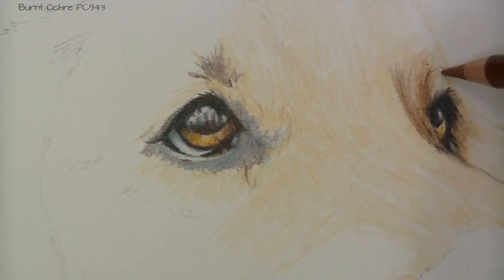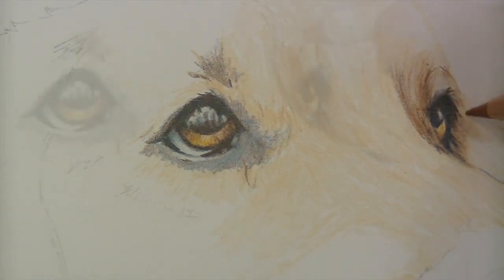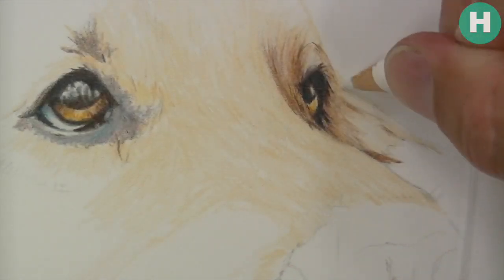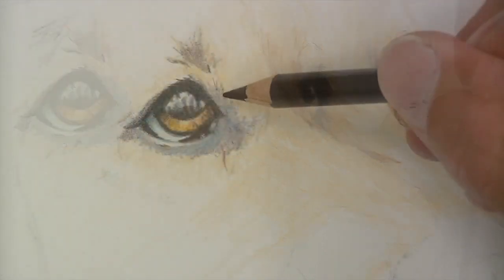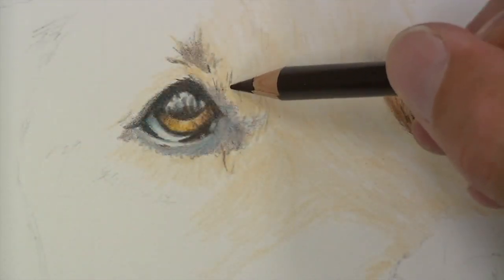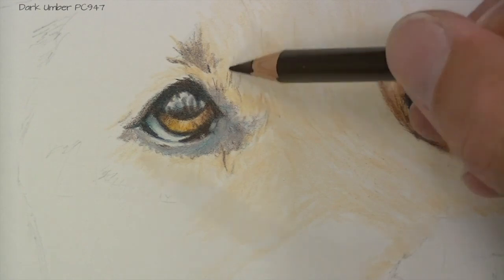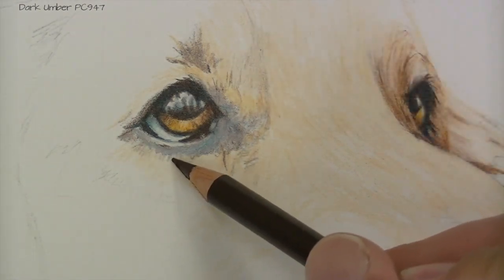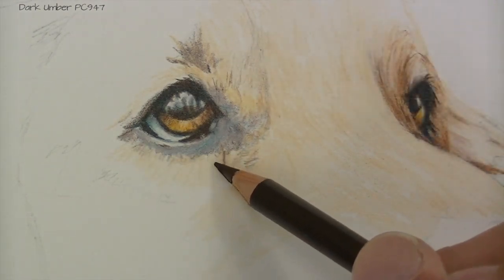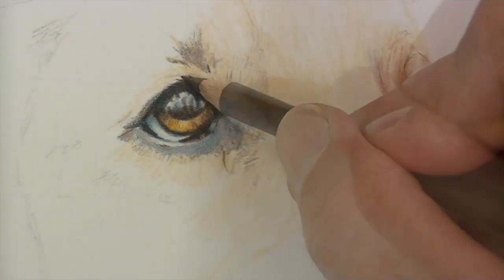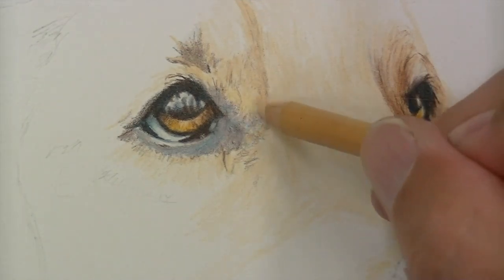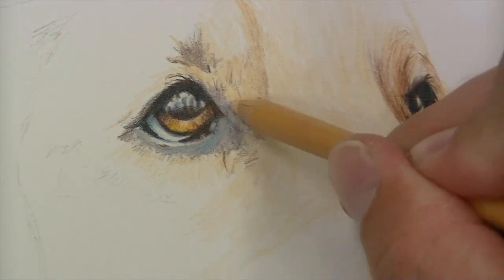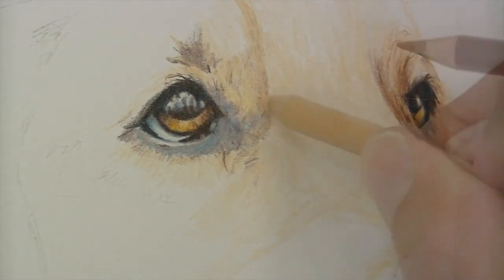Now, here again, there's going to be some areas where light is hitting the fur intensely, so we'll need to burnish those areas using a white. We can continue to work all around the eyes and the different portions of the face using this combination of colors. We're going to be using this combination throughout the drawing. Again, this is dark umber, sienna brown, and then burnishing those areas with the beige color. Then we can go back on top of those, creating more deliberate lines using those same colors.